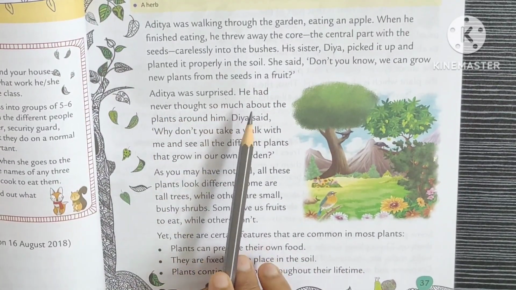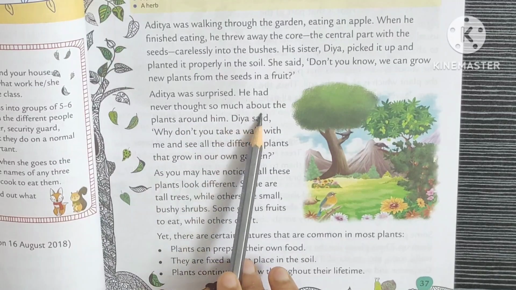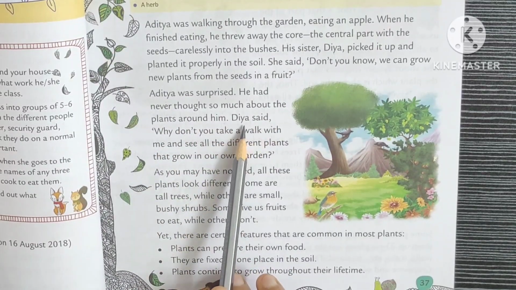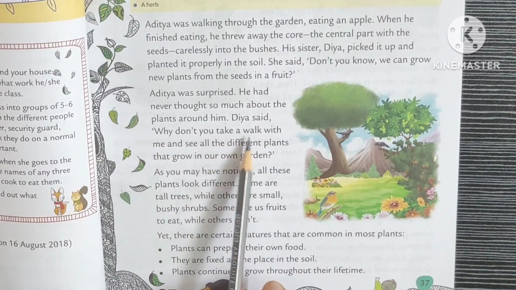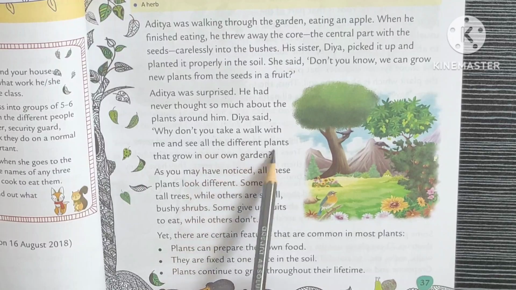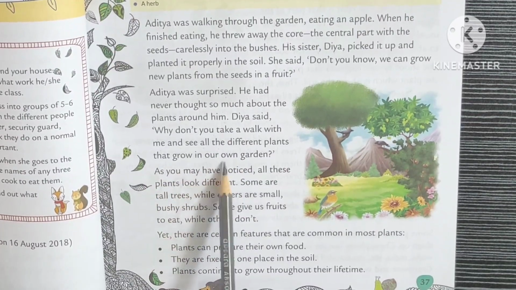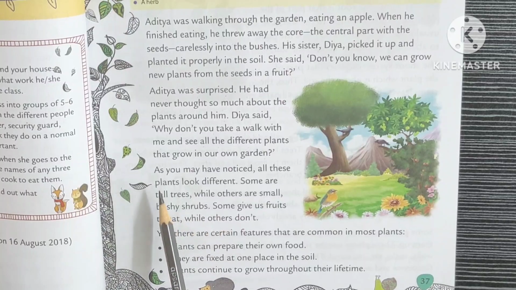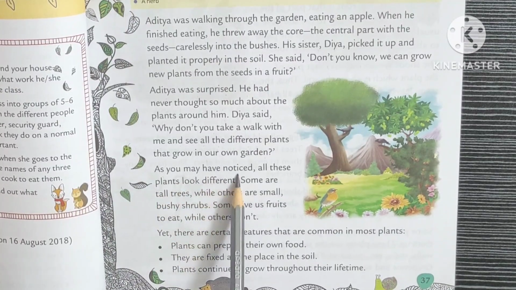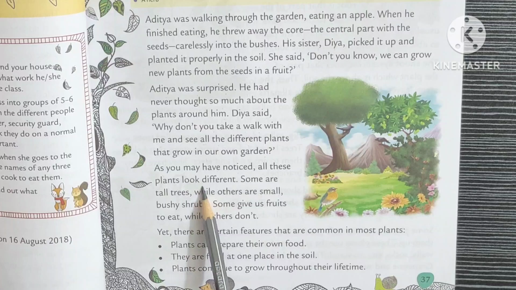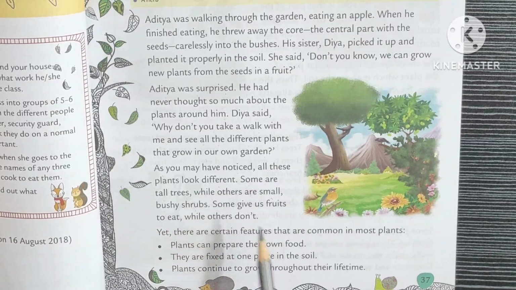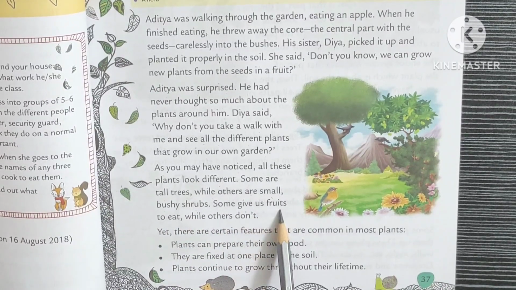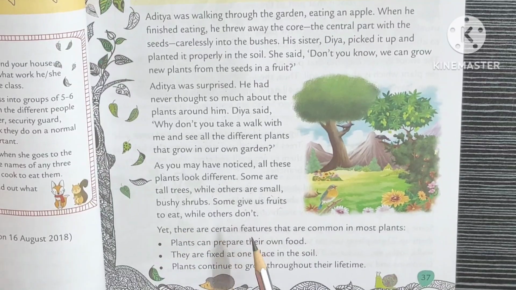Aditya was surprised. He had never thought so much about the plants around him. Dia said, "Why don't you take a walk with me and see all the different plants that grow in our own garden? As you may have noticed, all these plants look different. Some are tall trees, while others are small, bushy shrubs. Some give us fruits to eat, while others don't.